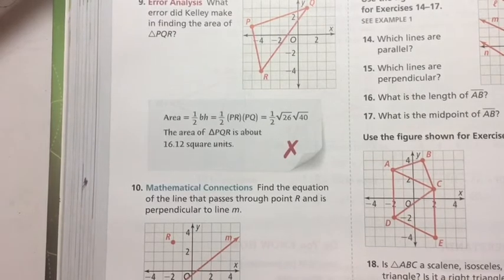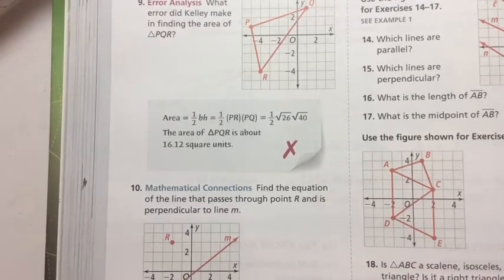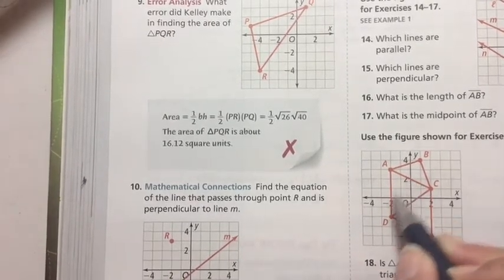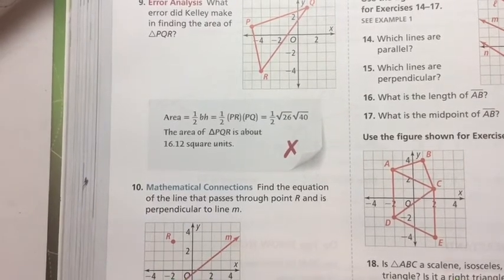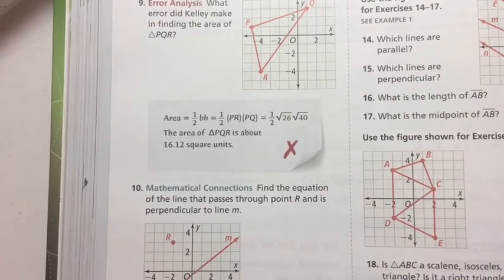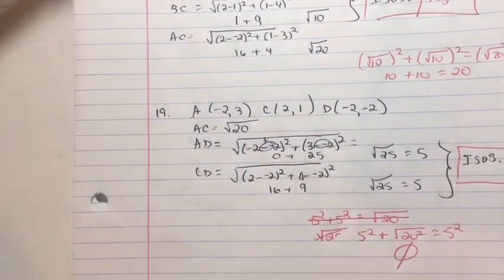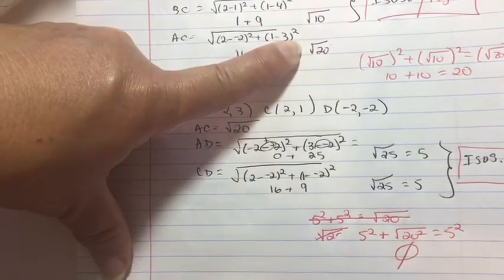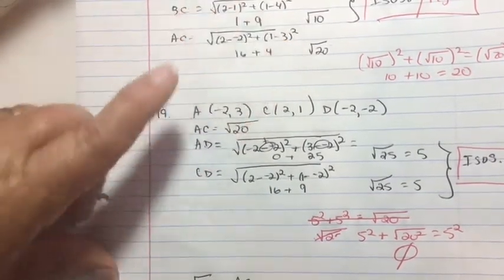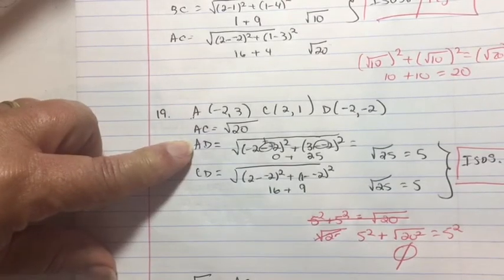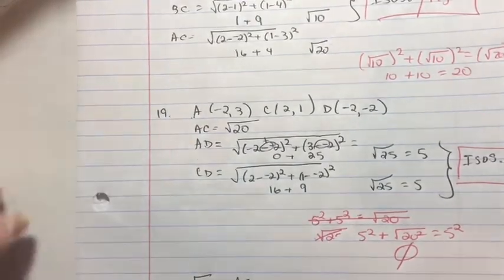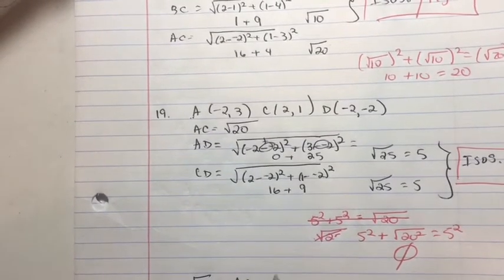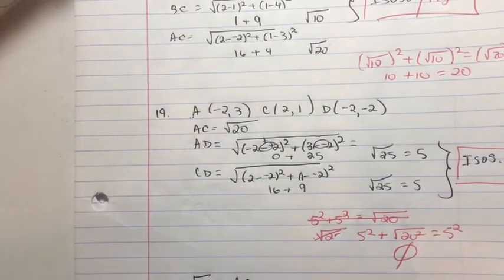Now, in order to be a rhombus, I would have to have 4 equal sides. So I could just pick 2 that were consecutive, like AC and AD, and see if they were equal. Then I would know maybe it would be a rhombus. Now, we've already figured out AC up here in problem 18, and AD right here in problem 19. So these are not equal. So it is not a rhombus, it is not a square, it is not a rectangle, it is only a parallelogram.